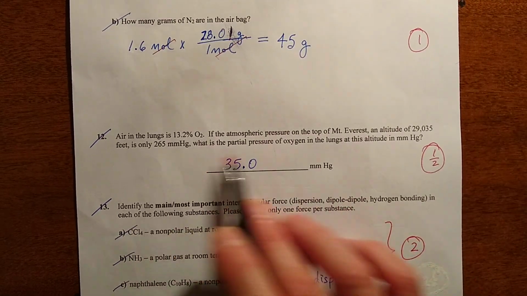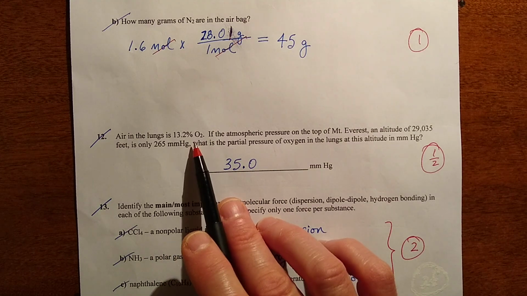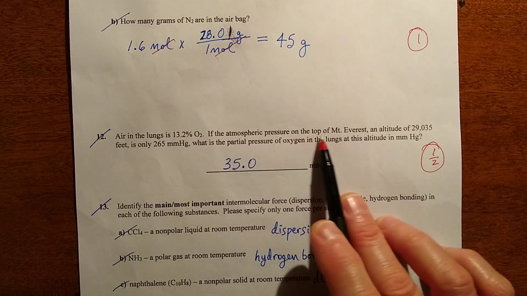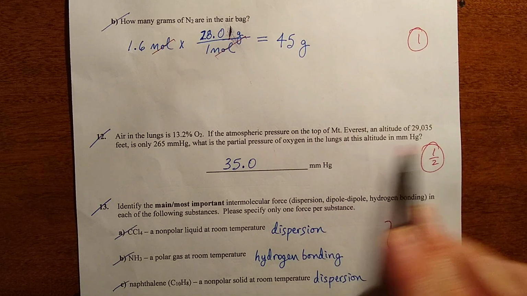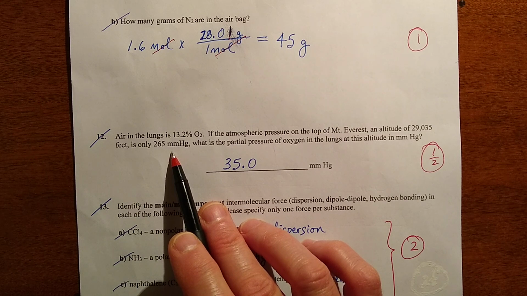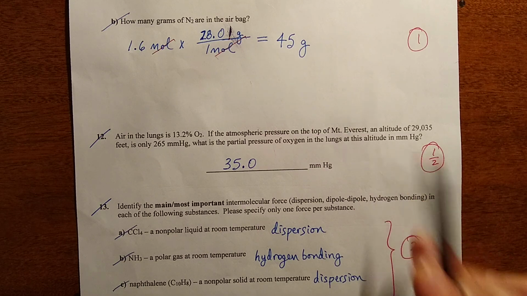This was just a question about Dalton's law of partial pressures. Air in the lungs is about 13.2% oxygen. The atmospheric pressure on the top of Mount Everest, which is really high, is very low. That's why it's hard to breathe on the top of a mountain. The air pressure is very low, therefore the amount of oxygen is really low.